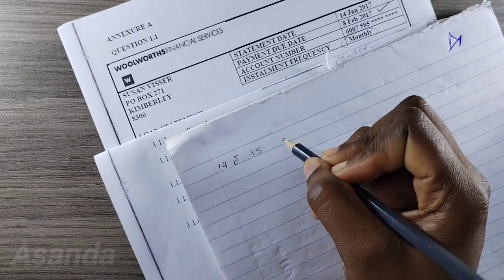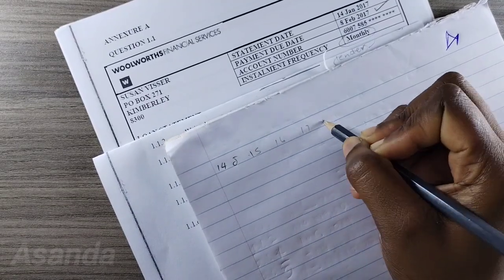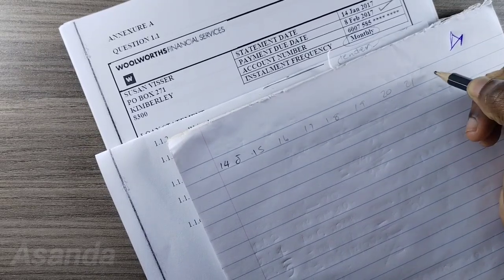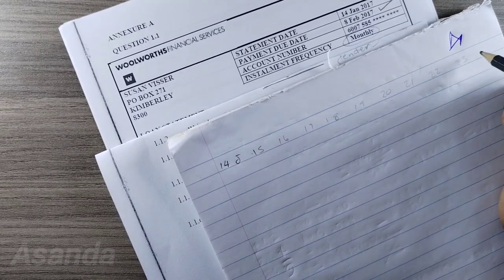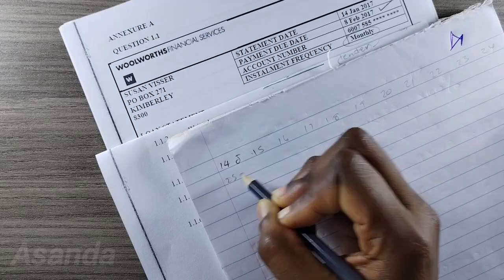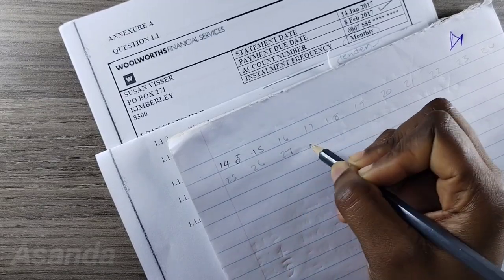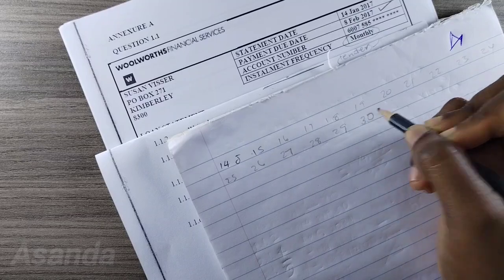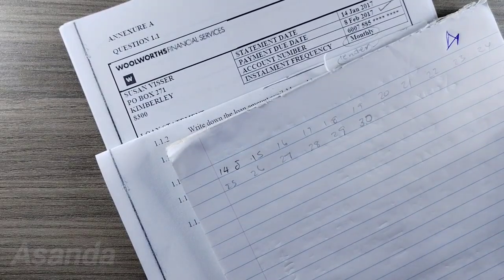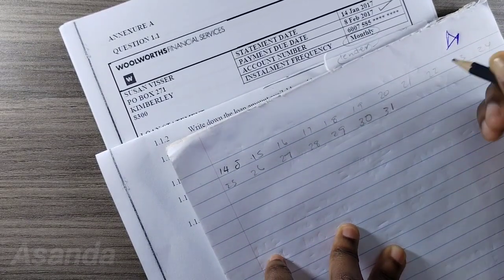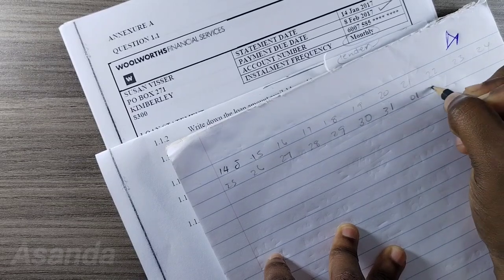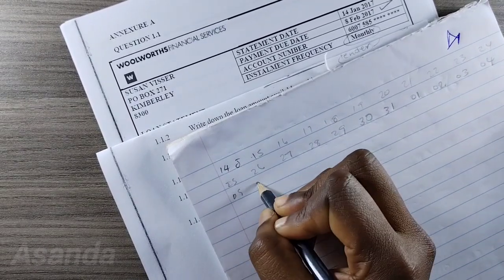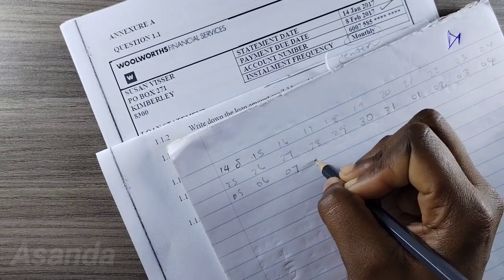And then it's 15, 16, 17, 18, 19, 20, 21, 22, 23, 24, 25, 26, 27, 28, 29, 30. Does January end on 30 or 31? 31. And then we start February 1, February 2, February 3, February 4, February 5, February 6, February 7, February 8.